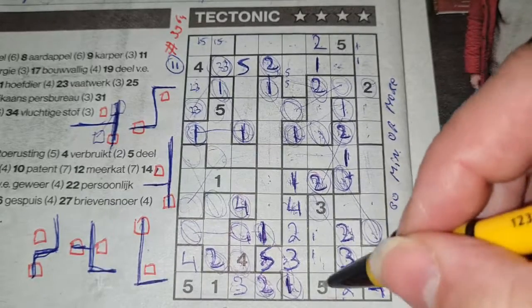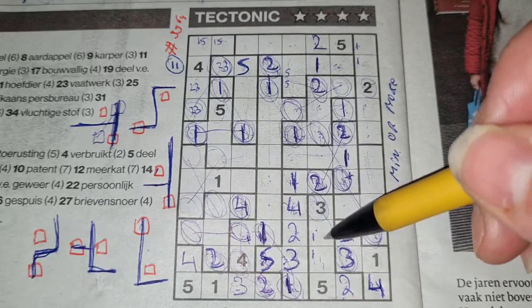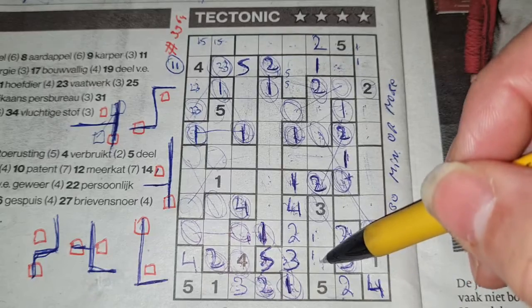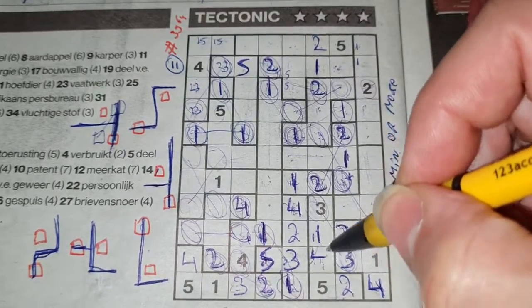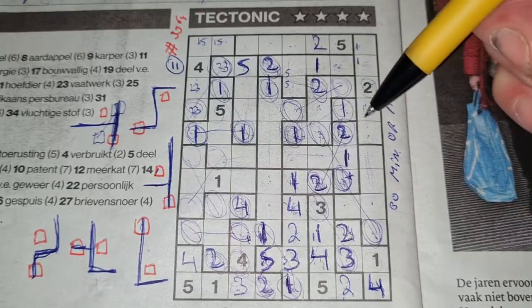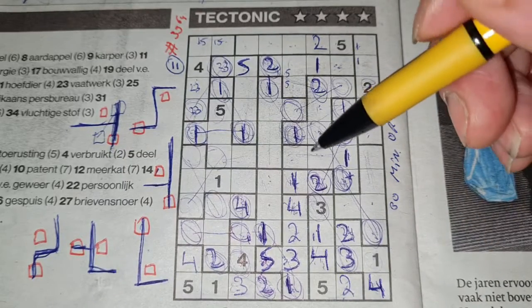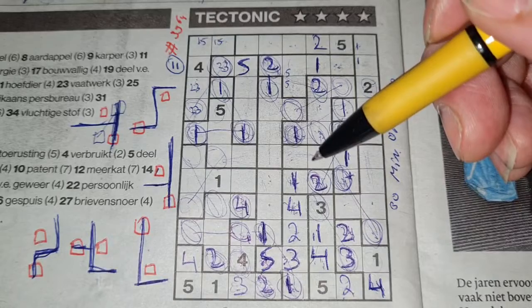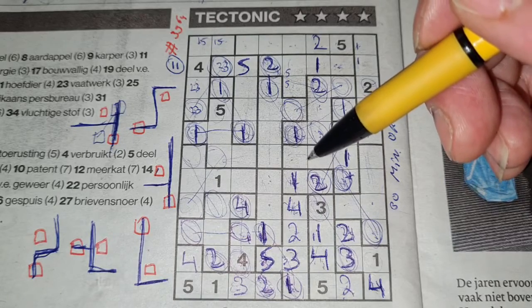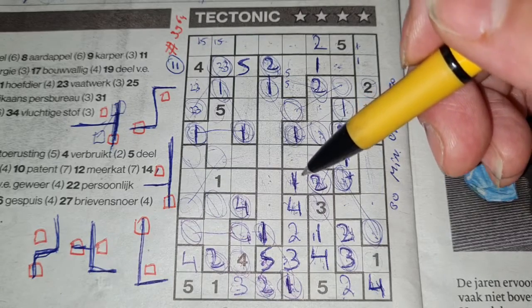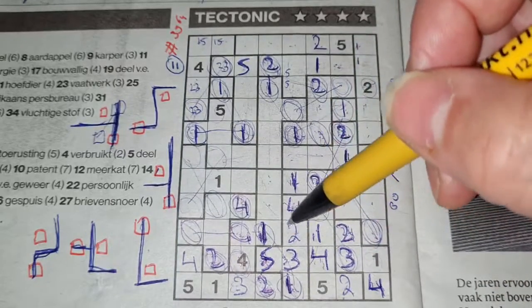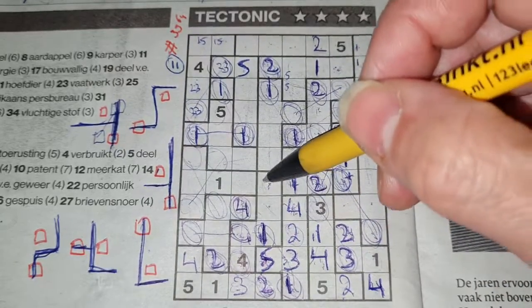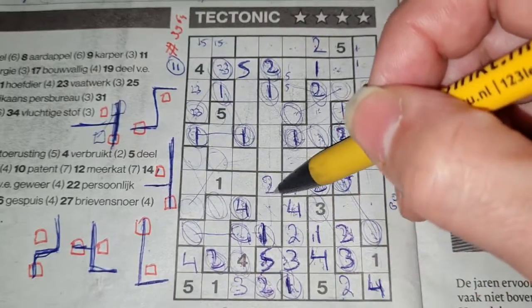2 numbers left in this L shape for the numbers 1 and the 4. We have a 1 there, no 1 there. 1 should be here, and the 4 goes there. Then let me see. This box cannot be a 2. That box cannot be a 2. So 1 box left for the 2 in this area should be here.